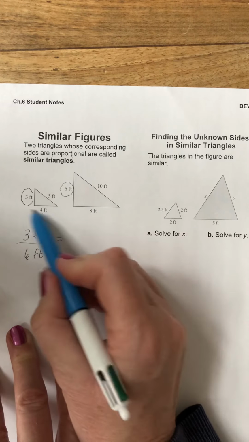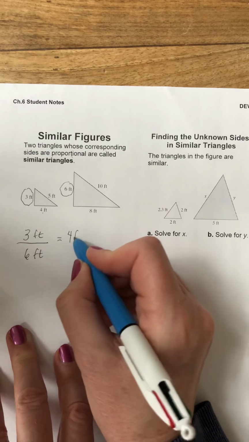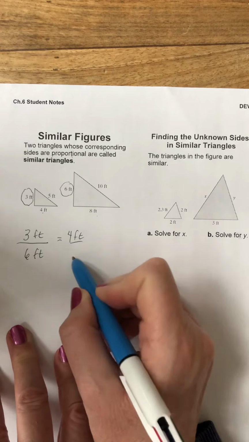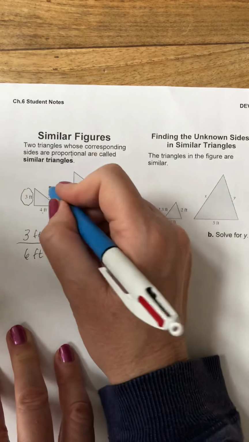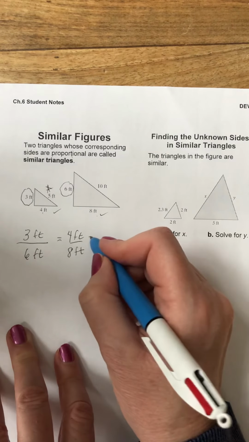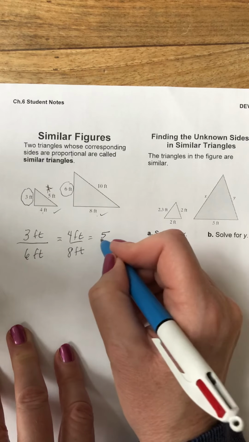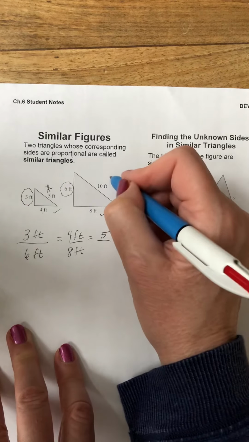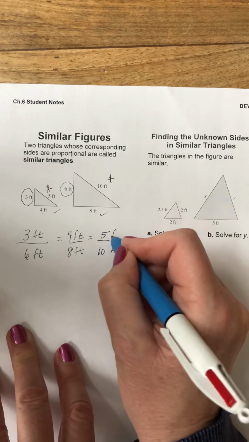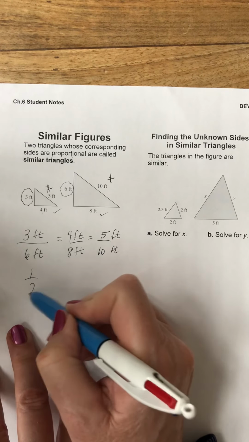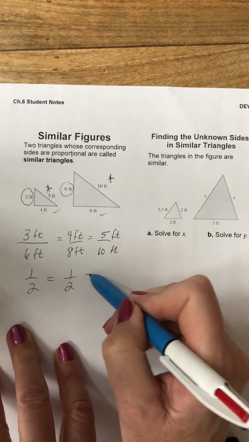And 4 feet, the base of this triangle, corresponds to 8 feet. And 5 feet, which is also called the hypotenuse, corresponds to 10 feet. And you'll see that these are all in the same ratio.